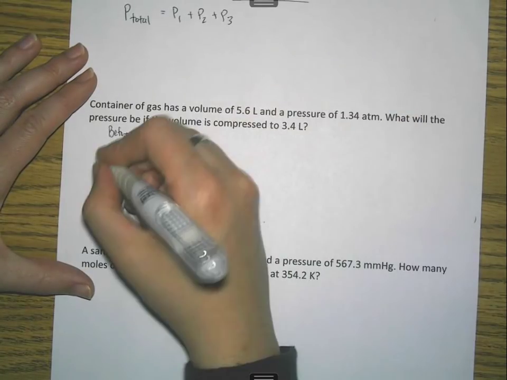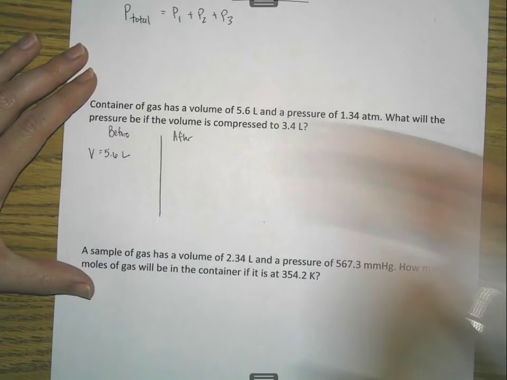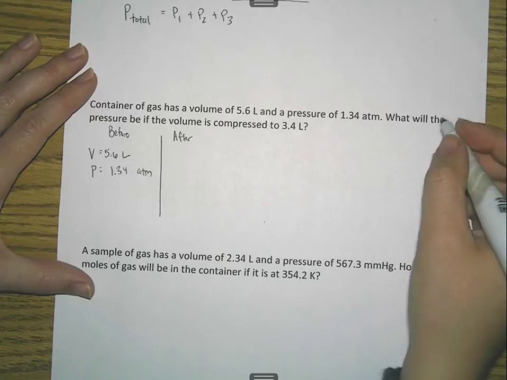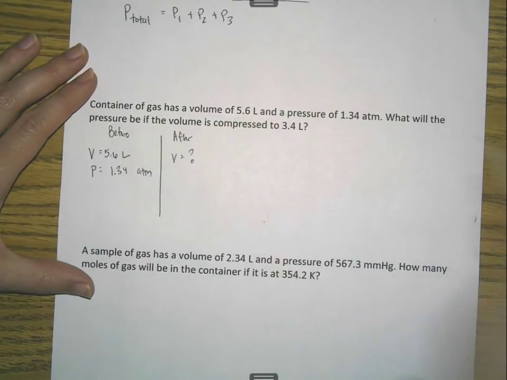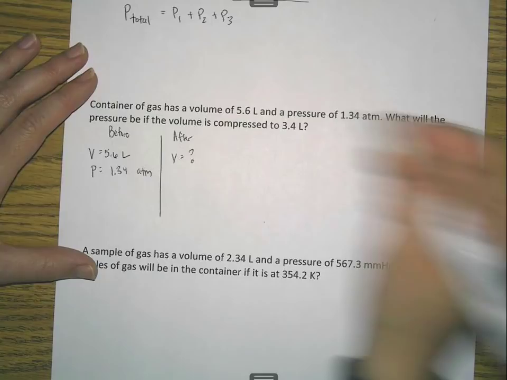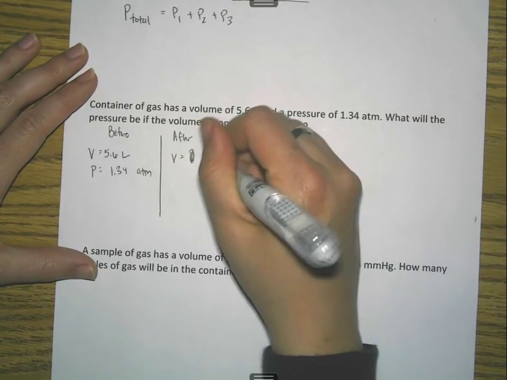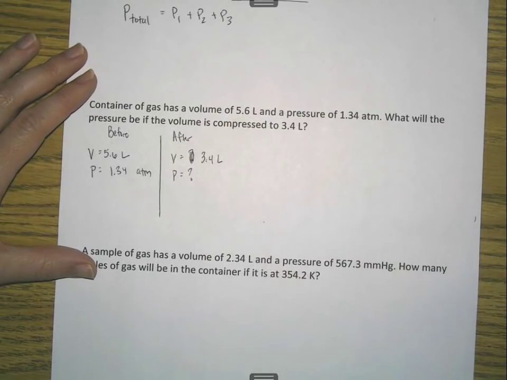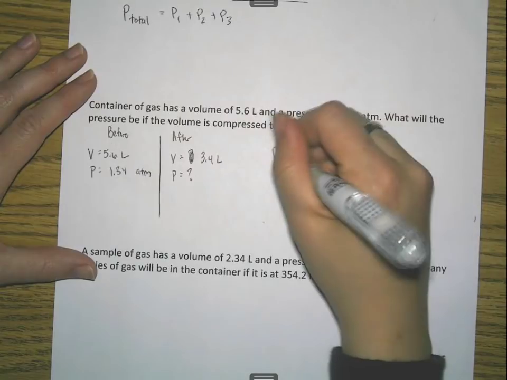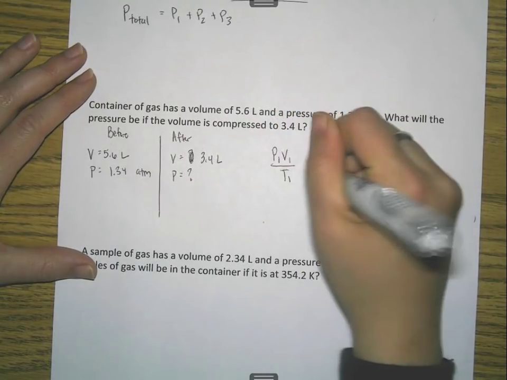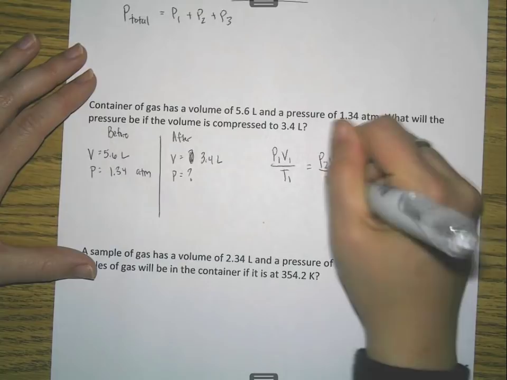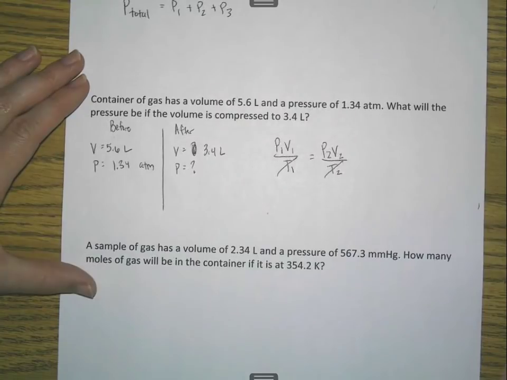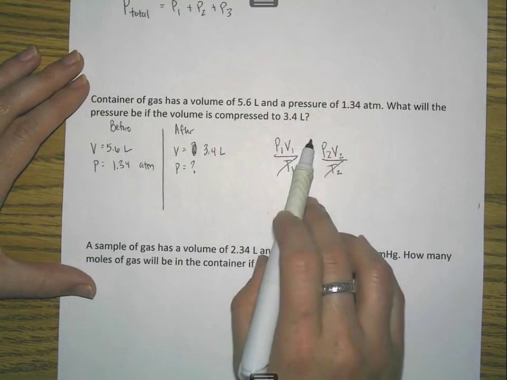Before, it has a volume of 5.6 liters and a pressure of 1.34 atmospheres. After, the volume is compressed, and it wants to know what that will be. Oh no, just kidding. What will the pressure be if the volume is compressed to 3.4 liters? It wants to know pressure. Well, the only thing that matches up out of that is this equation. It has to be this one. And I don't have any temperature. It never mentions it, so we presume it stays the same. And I'm going to plug into this formula here.